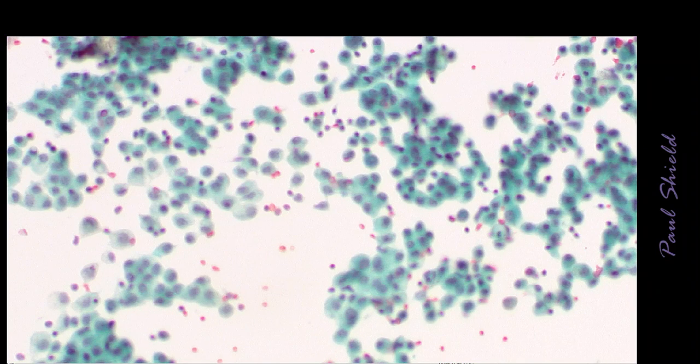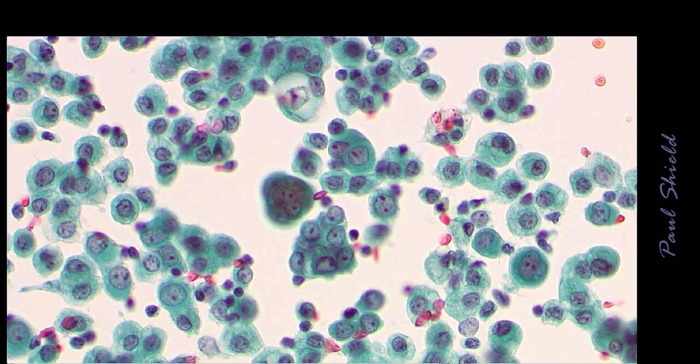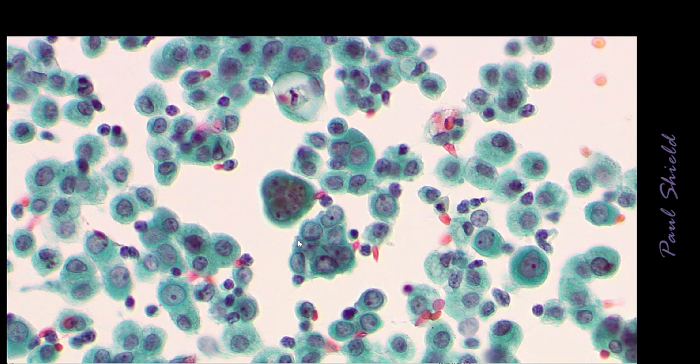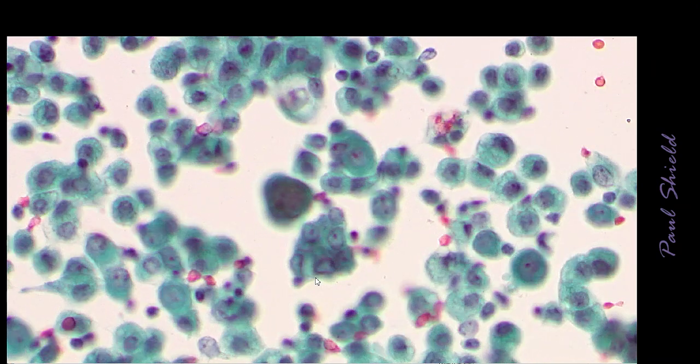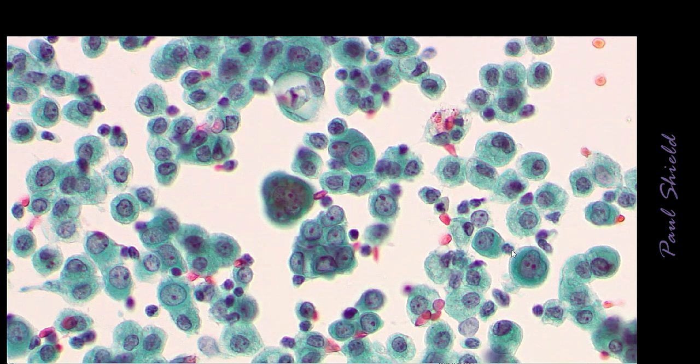If we look at high power at these groups, you will see that some of them are fairly tight, but nearly all of them have apparent sort of windows in them as well. This group here has a bit of a scalloped outline to it and a uniformity of nuclei, so these are quite hypochromatic. There's windows in the various groups, and these groups are not really complex in any fashion, meaning they're not branching or terribly three-dimensional.